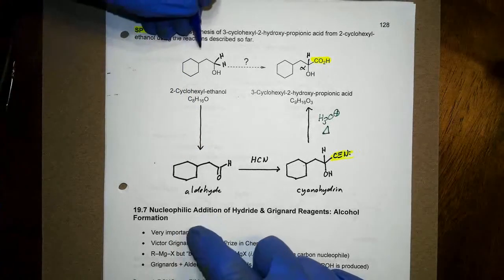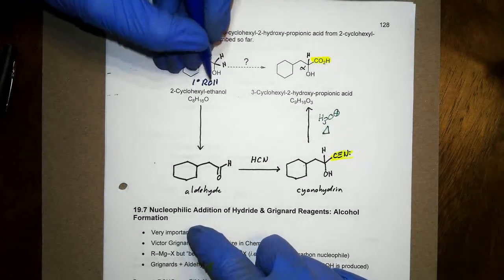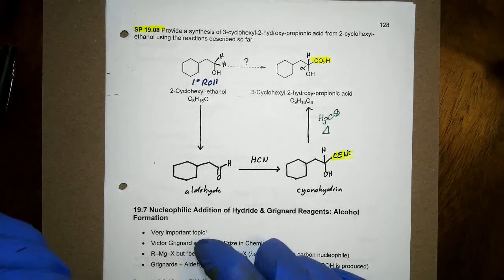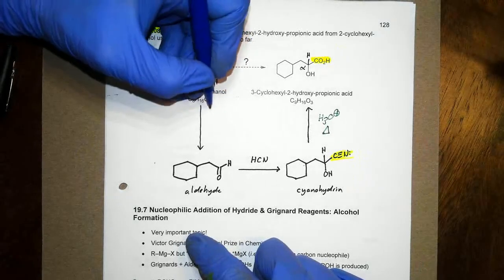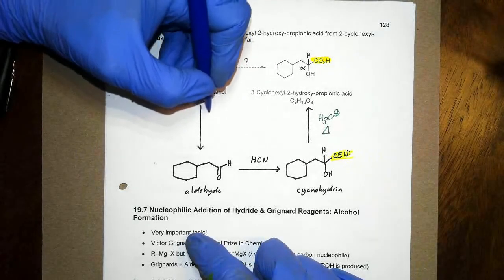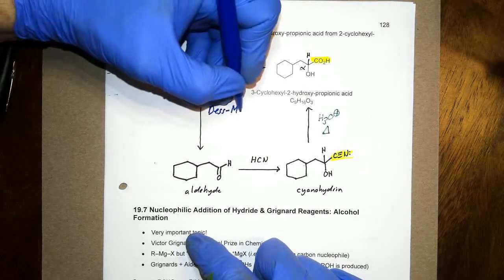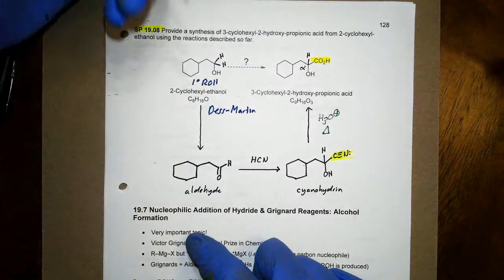Well, what kind of alcohol is this? This is a primary alcohol, right? And this is an aldehyde. Haven't we learned ways to do that? There are two ways to do that. The way that you learned back in chapter 17, and it was repeated here in chapter 19, was to use the Dess-Martin periodinane. Okay? Dess-Martin. And I'm just going to write Dess-Martin.